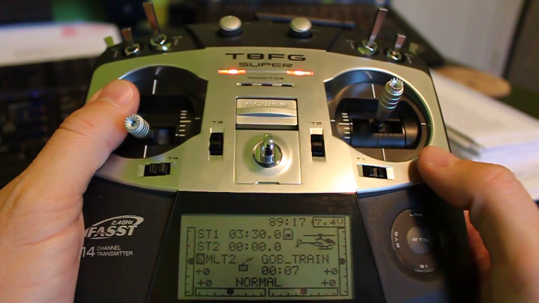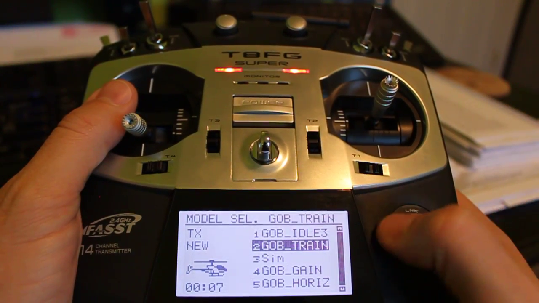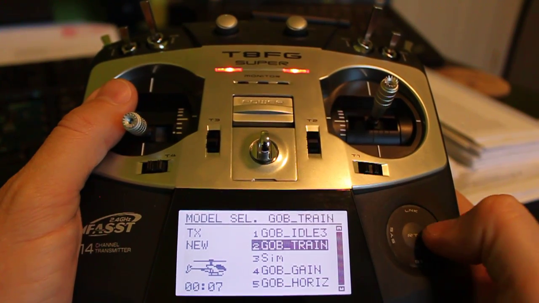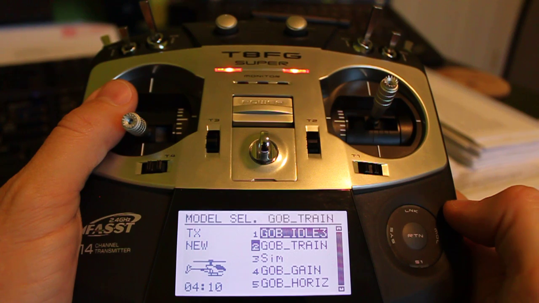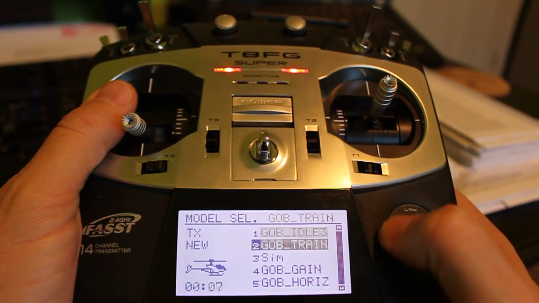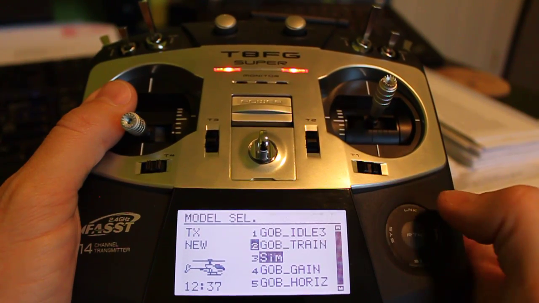Again, I set up a secondary model. I'll show you what I mean. When I'm setting up, I have one that's called gain, and I have one that's called horizon, and then this one up here is also horizon, but I have an additional idle up condition, so that just differentiates for me. And then I've got one here that's set up for my sim, and then what we're using is the train.